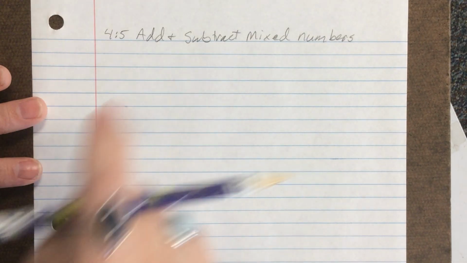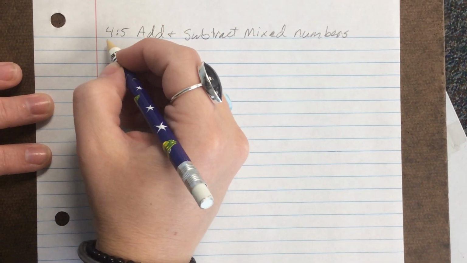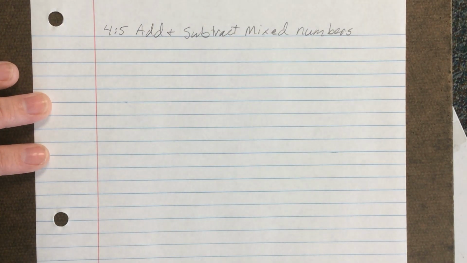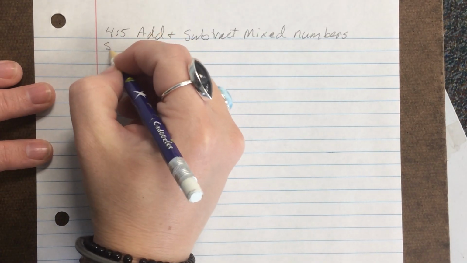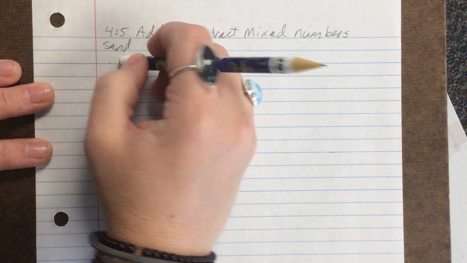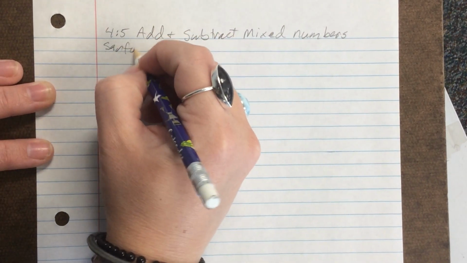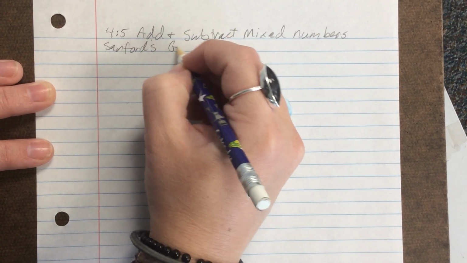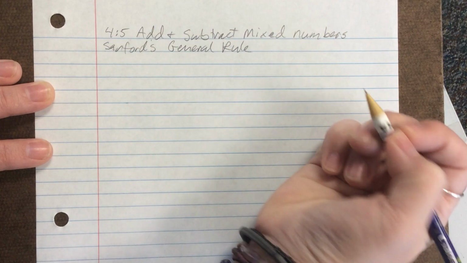So like I said, today we are adding and subtracting mixed numbers. And I'm just going to throw this out here. In general, whenever dealing with mixed numbers, I'm going to spell my own name wrong. That's impressive. Woo! Sanford's general rule for mixed numbers.